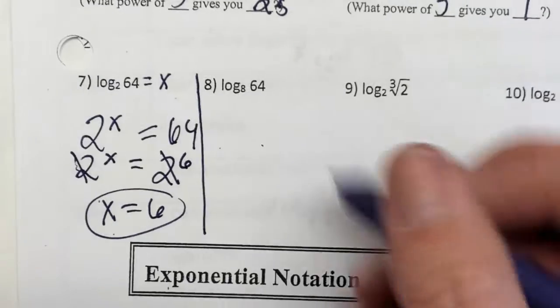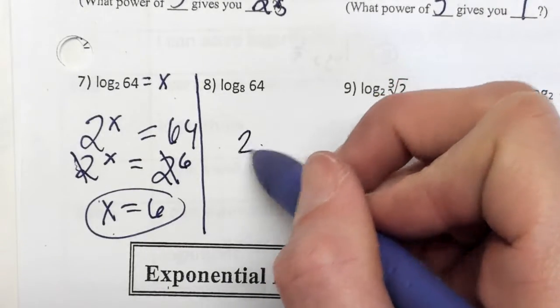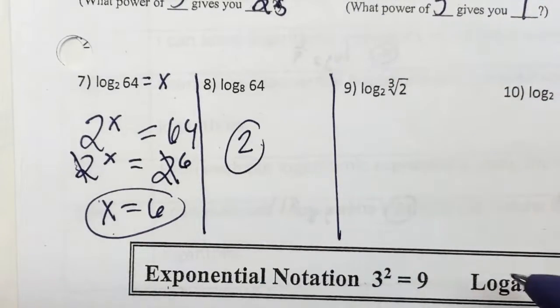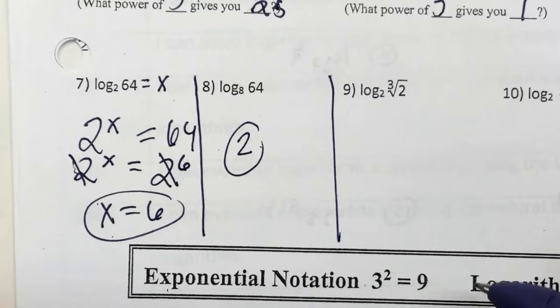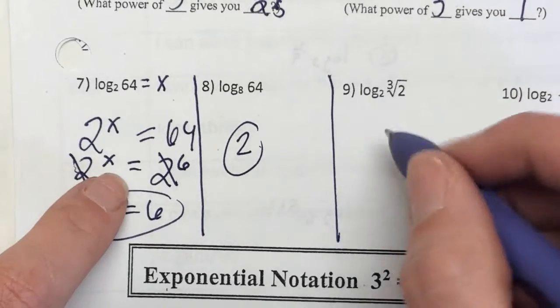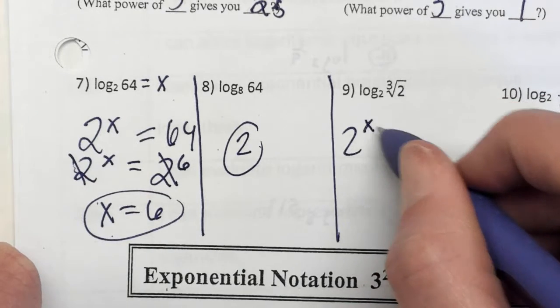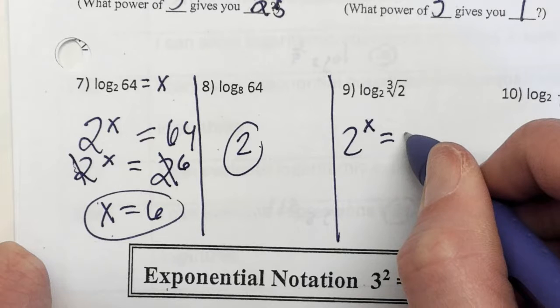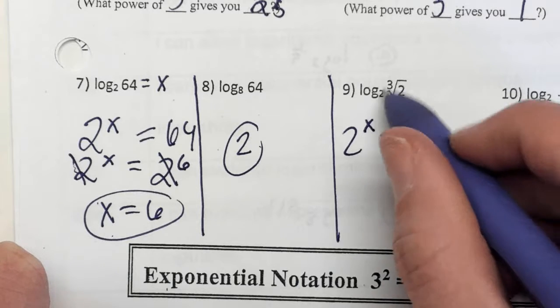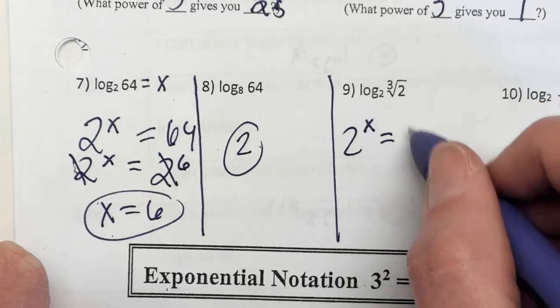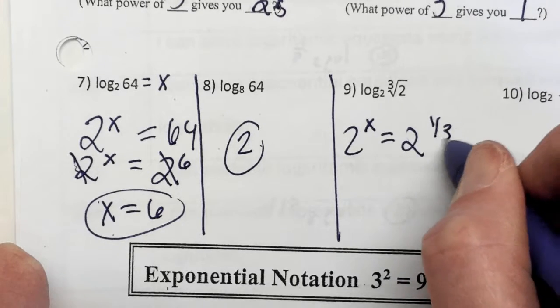So number 8 would be what? The final answer. Very good. What about number 9? Having trouble? Let's write it out. So this says what power of what? 2 gives me what? 2 to the what power here? So answer?